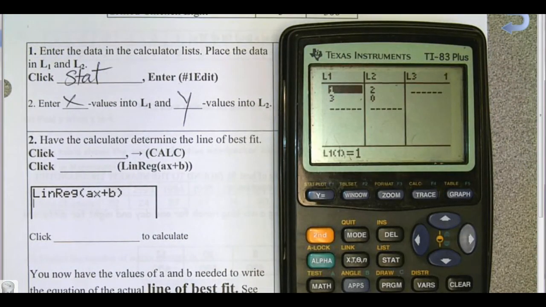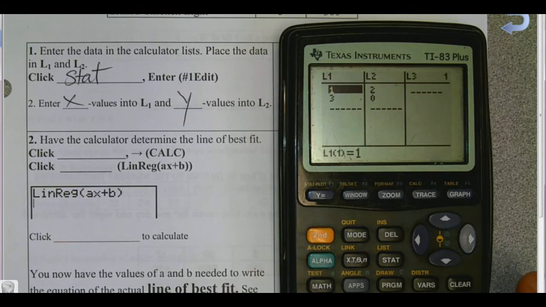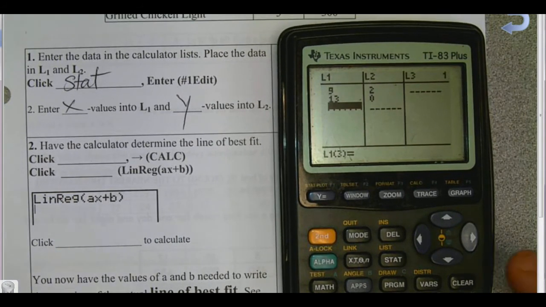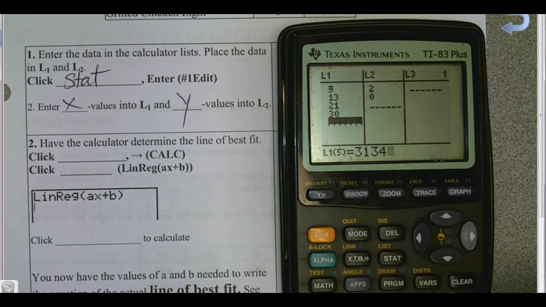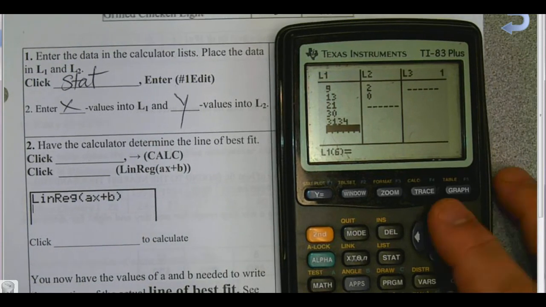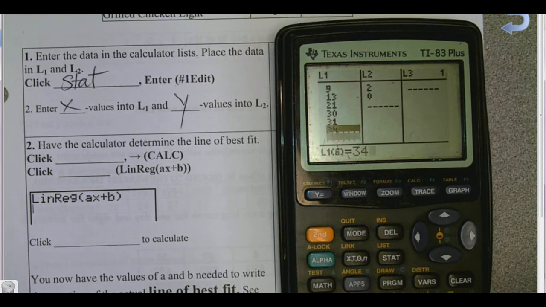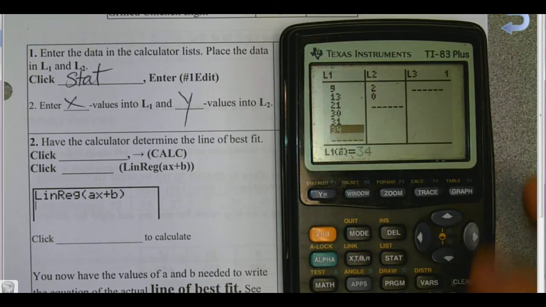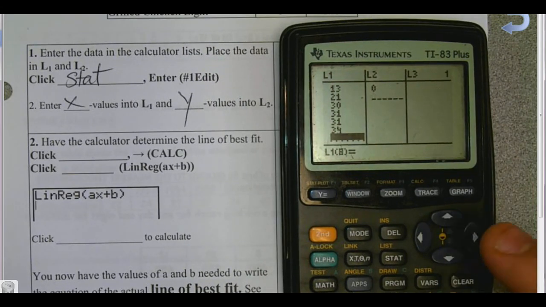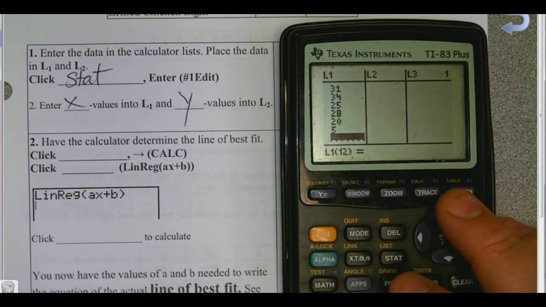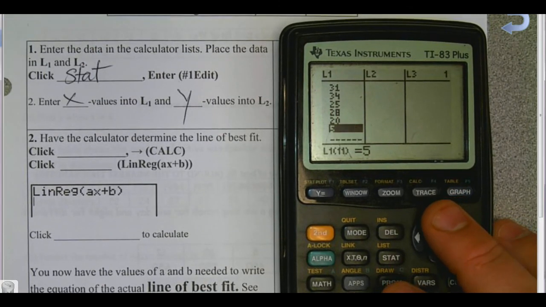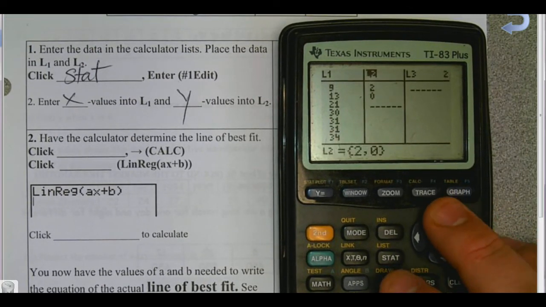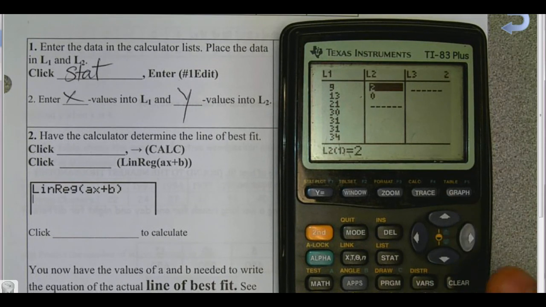Well, our X values for this one are the fat content. And so I'm going to go 9, 13, and down the list. Oops, so you have to be careful. Sometimes the enter button doesn't always go and you end up with the wrong stuff in there. Alright, I have 11 data points and there are 11 data points in my information. So then we go into L2 and we put the calories.